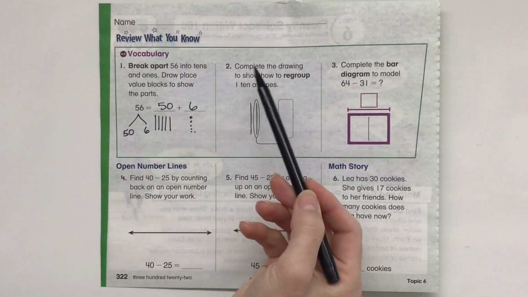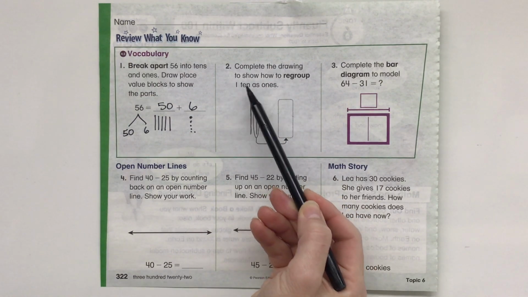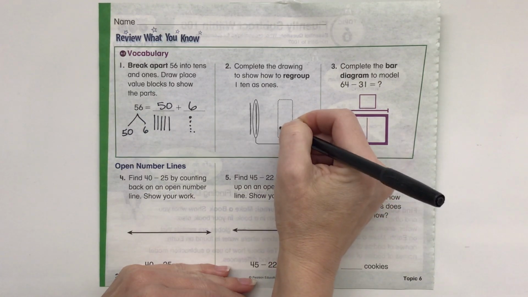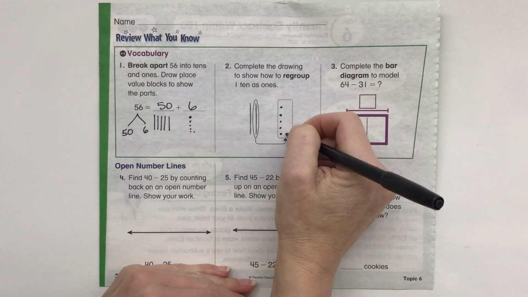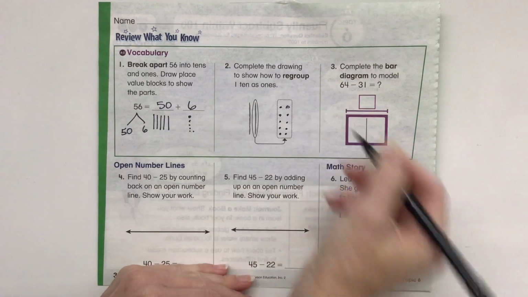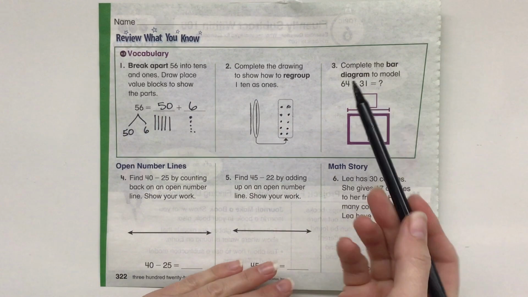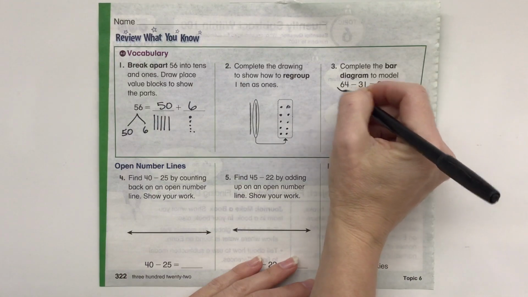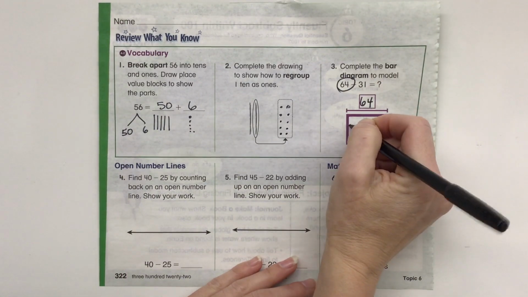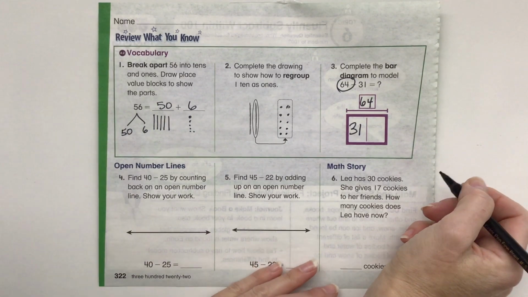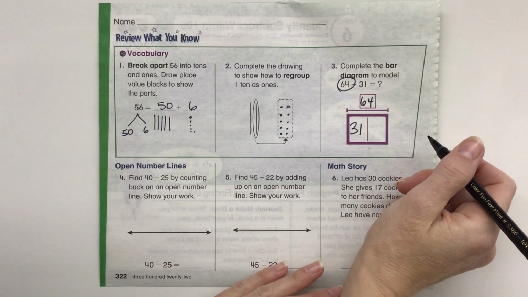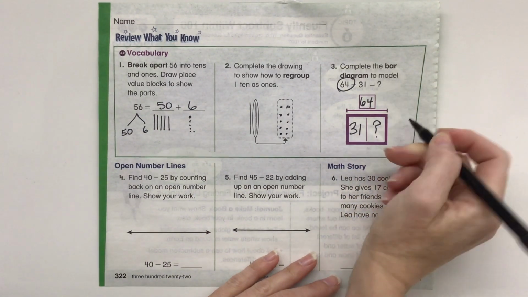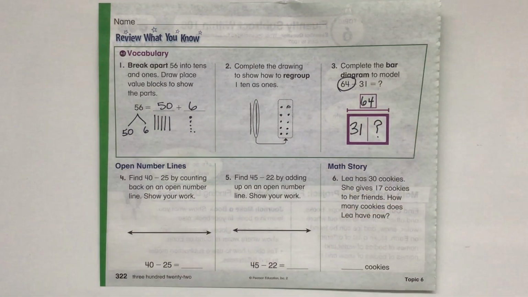Okay, number 2. Complete the drawing to show how to regroup 110 as ones. So if we take one of our 10 sticks, that can become 10 ones. 1, 2, 3, 4, 5, 6, 7, 8, 9, 10. Okay? Complete the bar diagram to model 64 minus 31. So our total goes on top, 64, and we have 31 over here. We'll just put a question mark because it doesn't say we need to solve it. It just says we need to complete it. So we'll leave it at that for now.